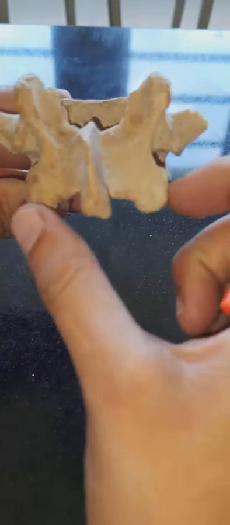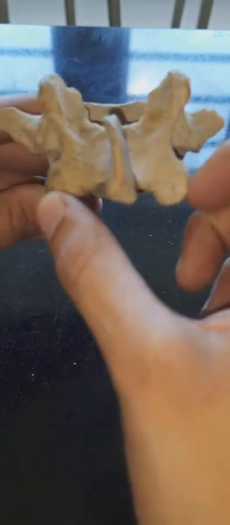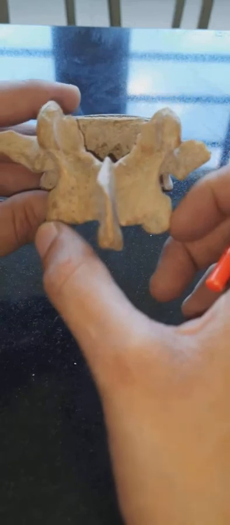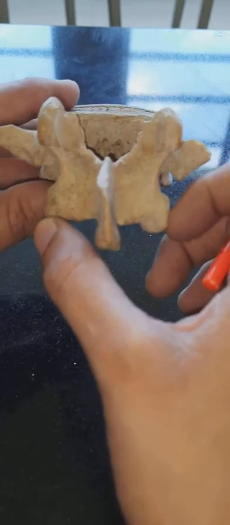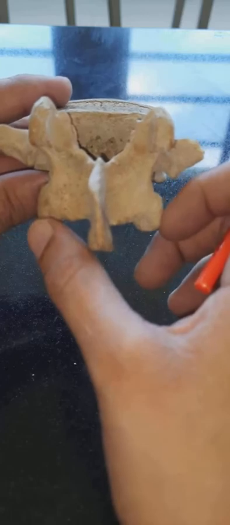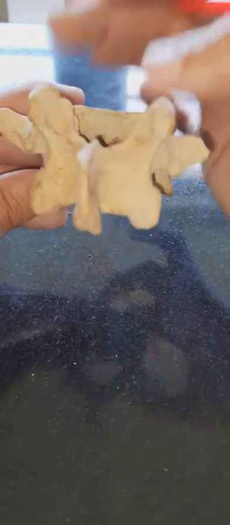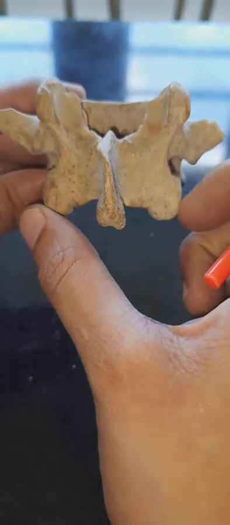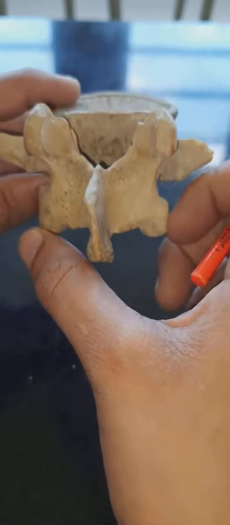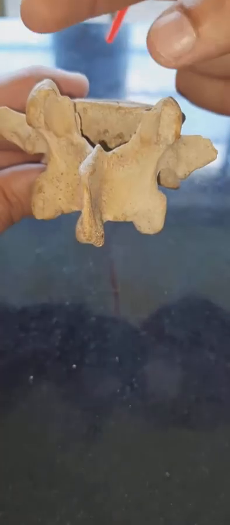Now in the fifth lumbar vertebra, if you see the distance between the superior articular facets and the inferior articular facets, the distance is the same. So this is the identifying feature of the fifth lumbar vertebra. This is how you can easily differentiate the fifth lumbar vertebra from the other lumbar vertebrae. The distance between the superior articular facets and the inferior articular facets is the same, whereas in the typical lumbar vertebra, the distance between the superior articular facets is more as compared to the inferior articular facets.